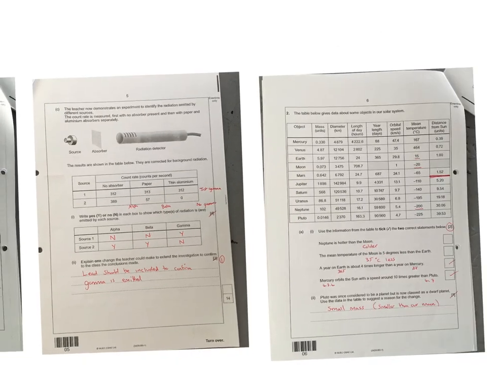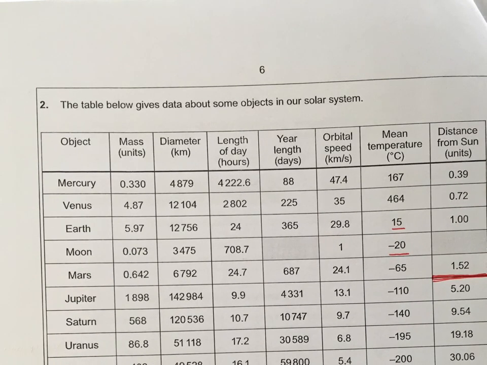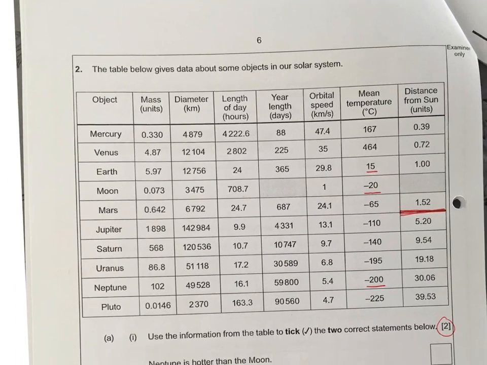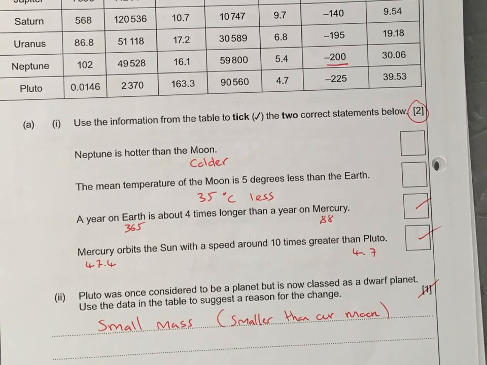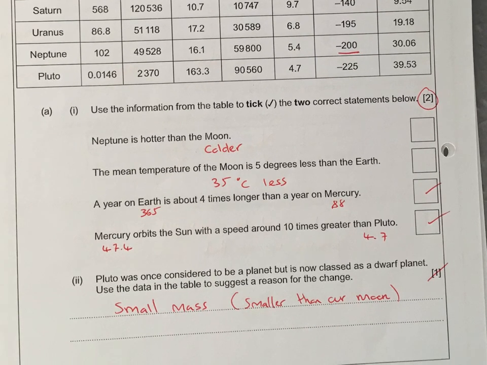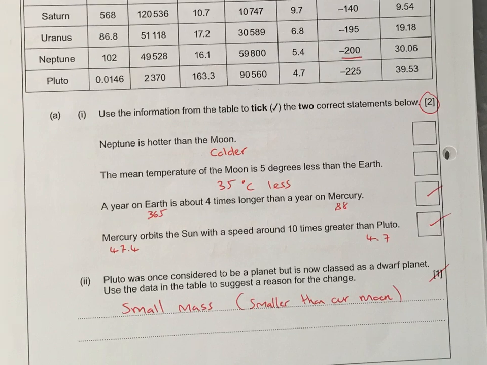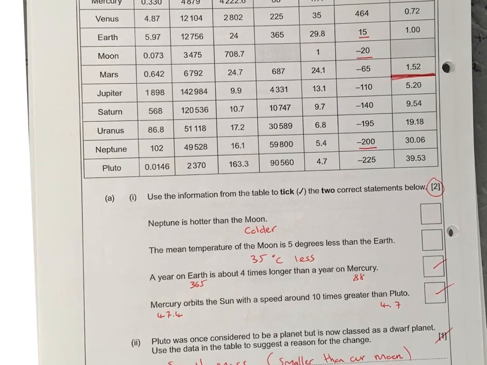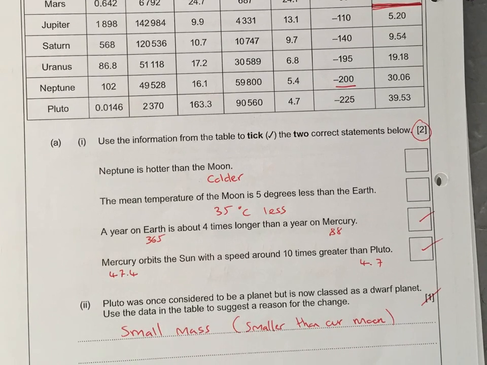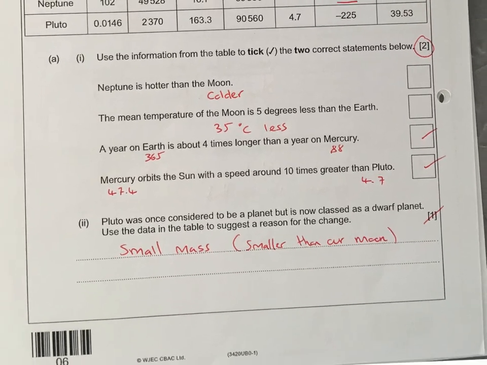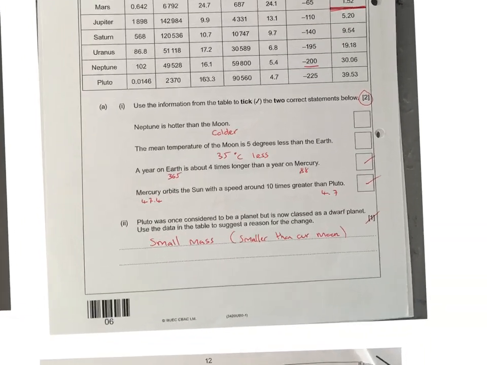On to the next question then, which is question 2. And this is on space and the stars. So we've got a bunch of information here. And then we've got 2 boxes. That is going to give you the 2 marks. So when I'm looking through these statements, I'm just checking the table to see if they're true. And I'm sure that when you check all this, without spending too long on it, the 2 statements that I've chosen there are the correct ones. And again, you're just using information from the table.